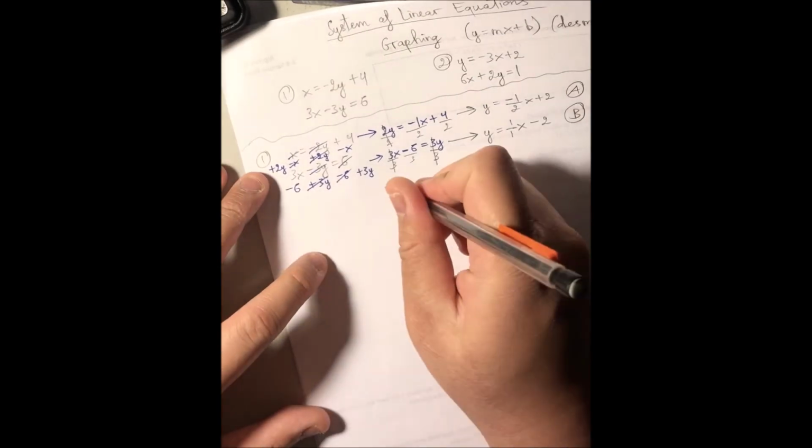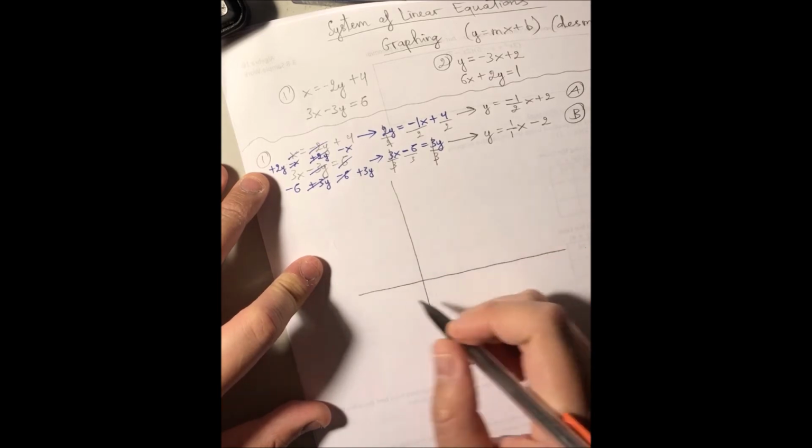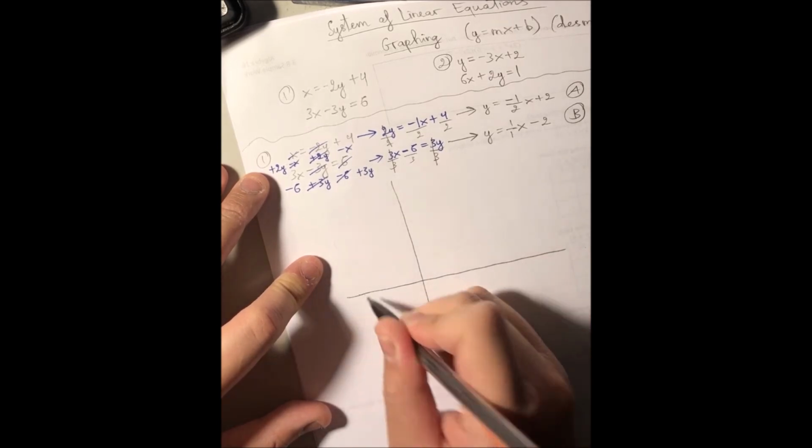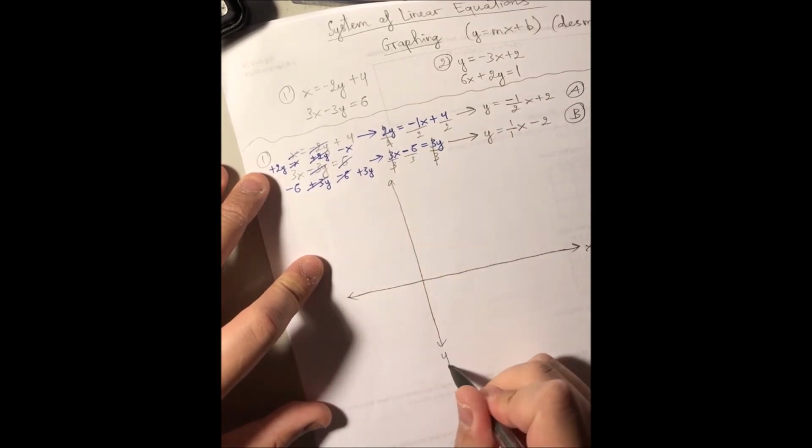Well, if I were to draw a graph, and this is going to be a rough sketch, so I do apologize if my drawing is messy. So this is the x coordinate, and this is the y coordinate.